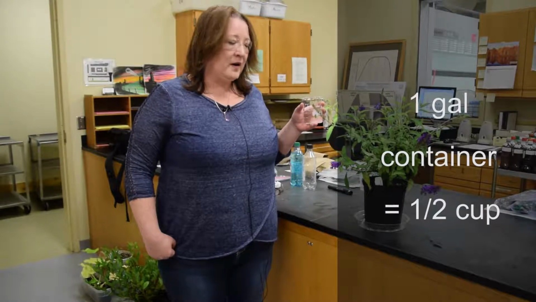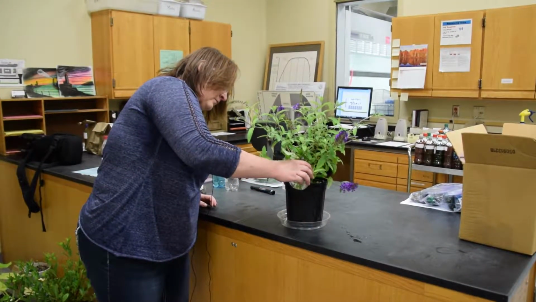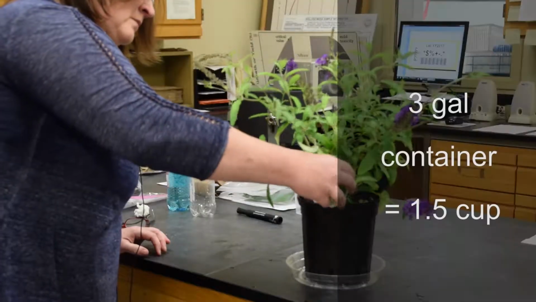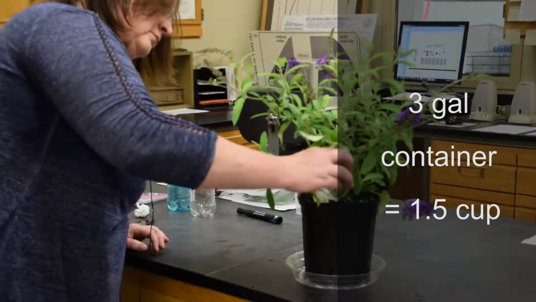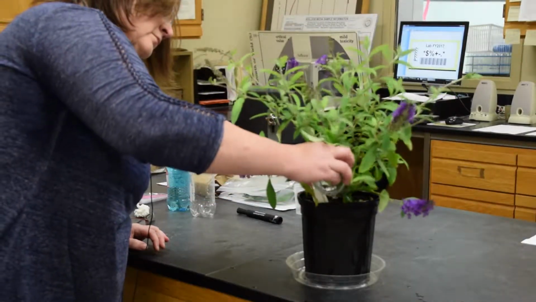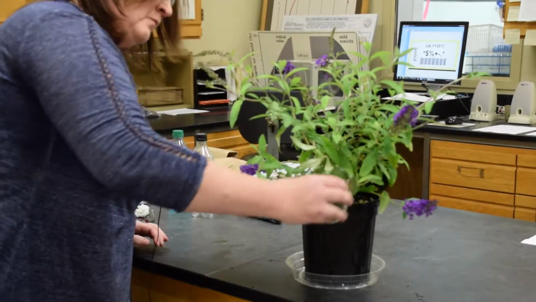For a 1 gallon pot, you will take 1/2 cup of water and pour it evenly over the surface of the media. If you're using a 3 gallon pot, then you will use 1.5 cups of water. The water that you use should be the same water that you use to irrigate your plants.